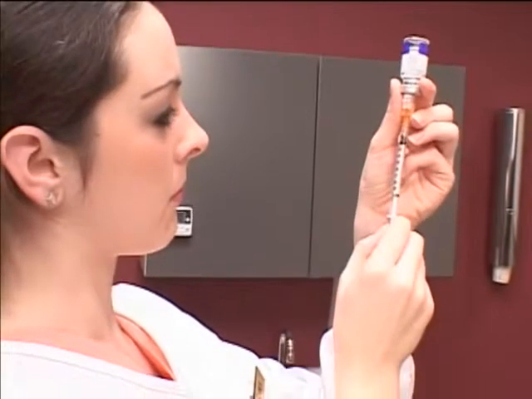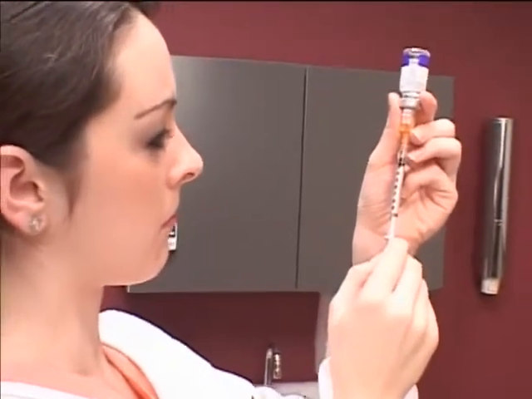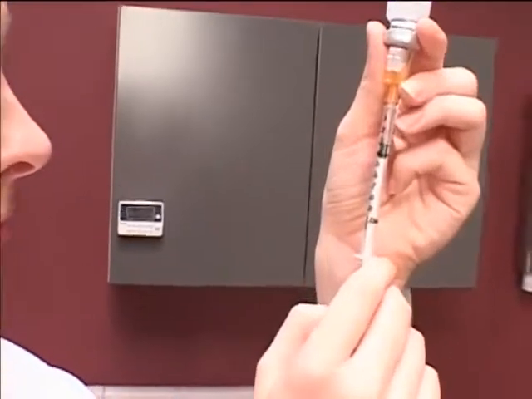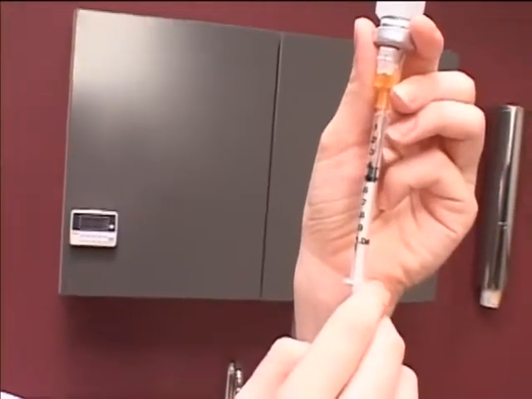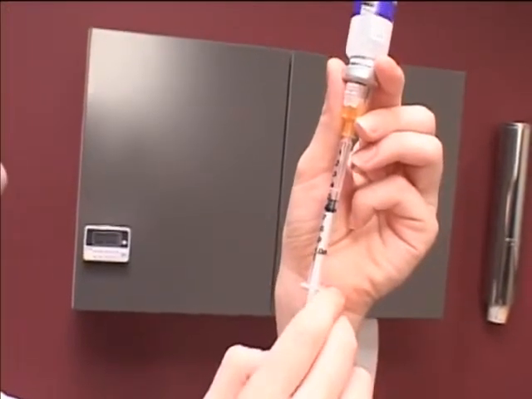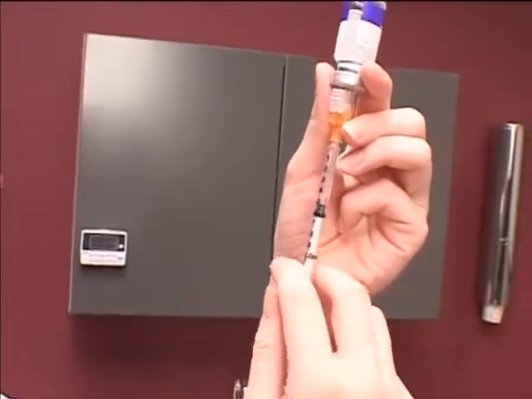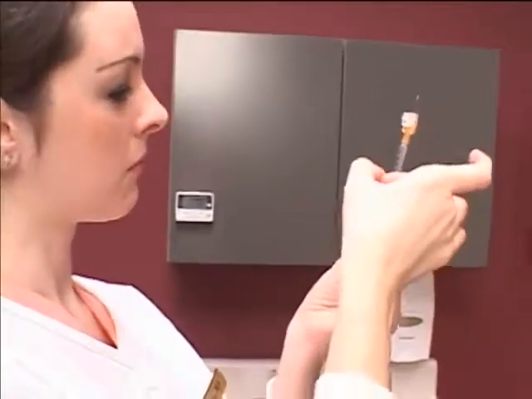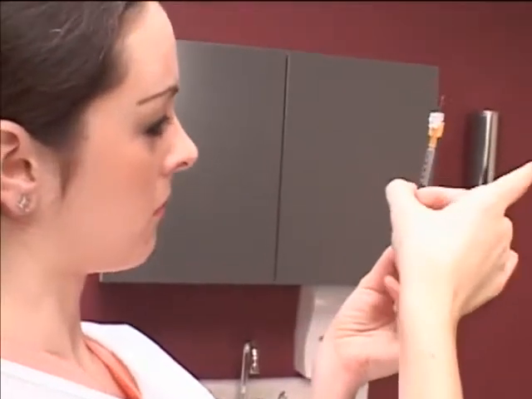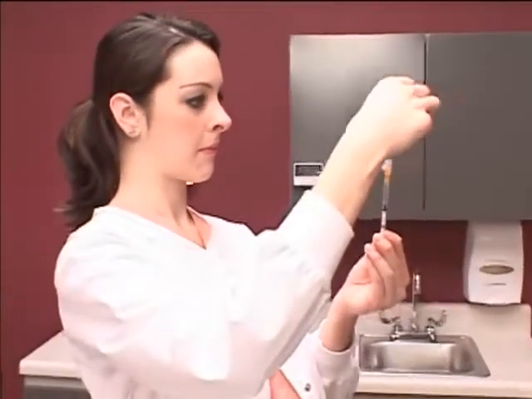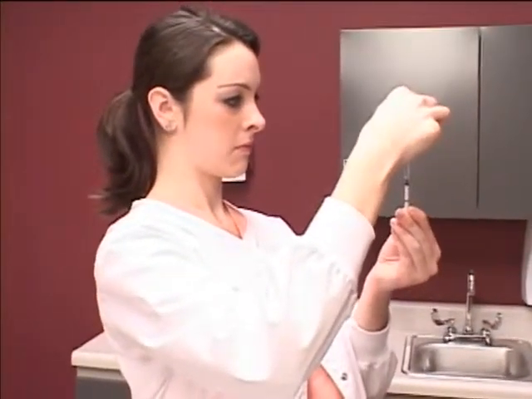Invert the vial and raise it to eye level. Slowly, using gentle negative pressure, withdraw the medication. Keep the needle tip in the liquid to prevent it from drawing in air. When the appropriate dose has been reached by volume, slowly withdraw the needle from the vial. Gently flick the syringe to remove any air bubbles. To keep the needle sterile, follow your institutional policy when recapping needles.